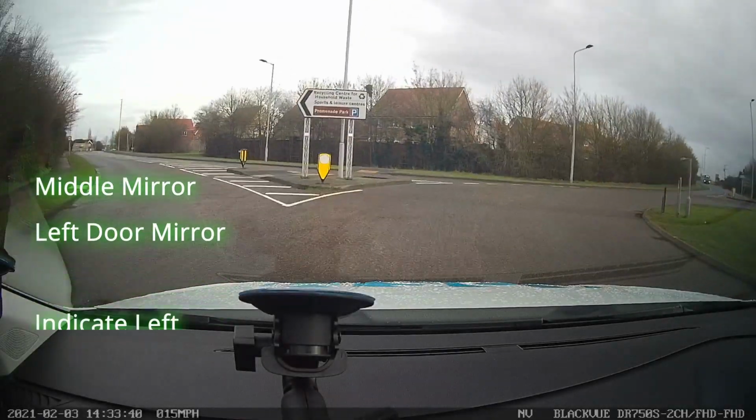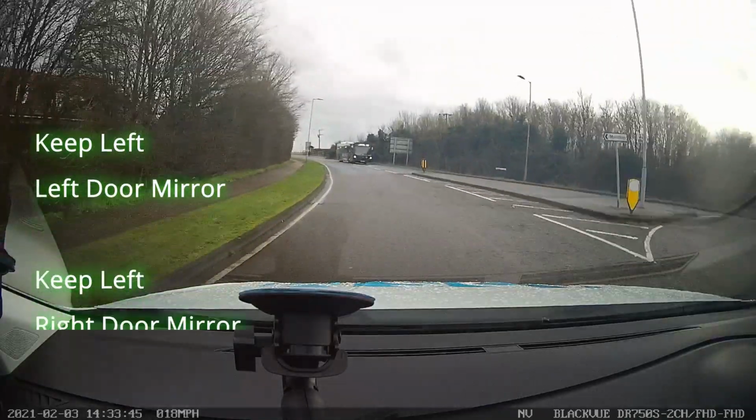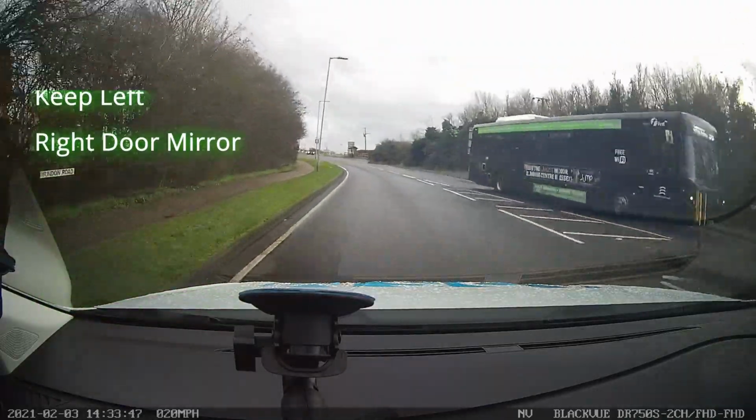The driver's view. Check your middle mirror and left door mirror. Indicate left. Check your right door mirror. And keeping on the left, check your left door mirror and your right door mirror as you exit the roundabout.